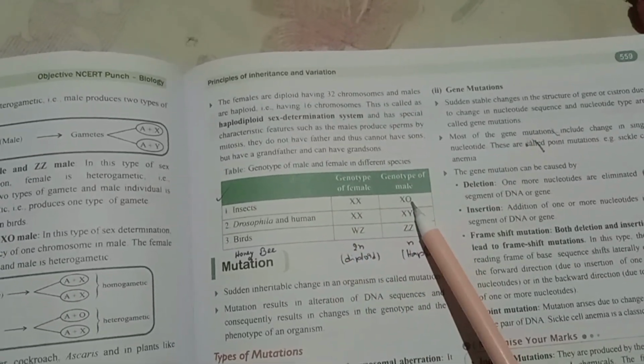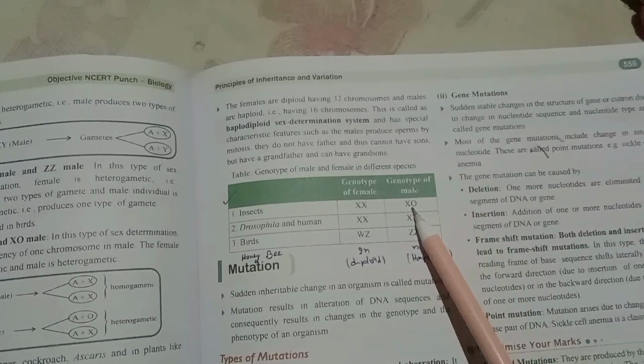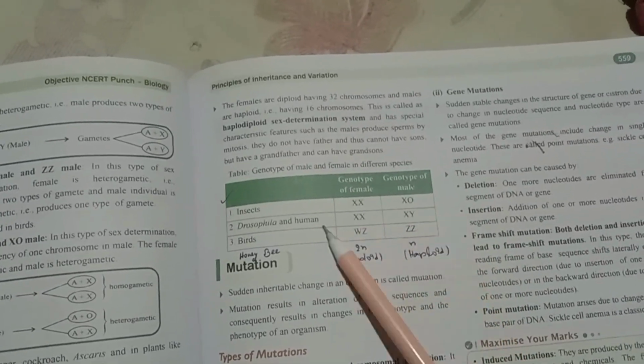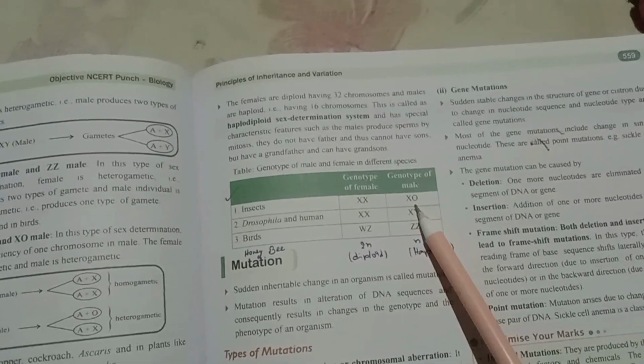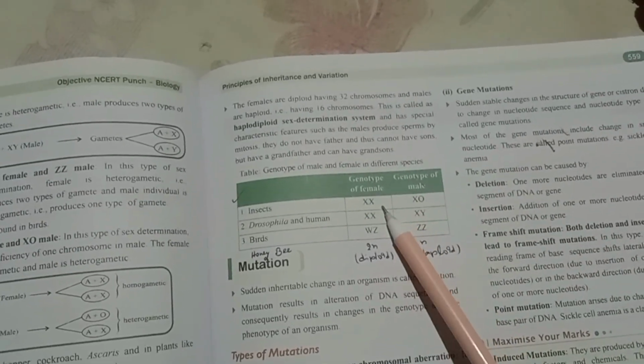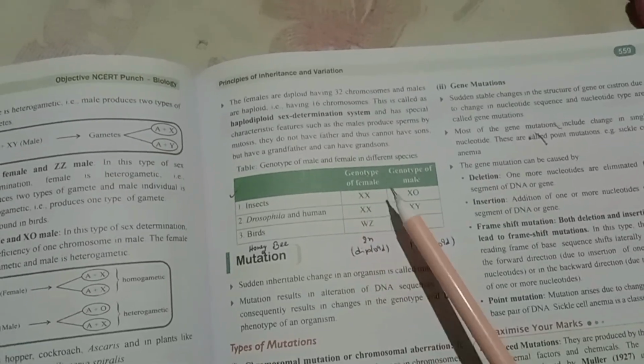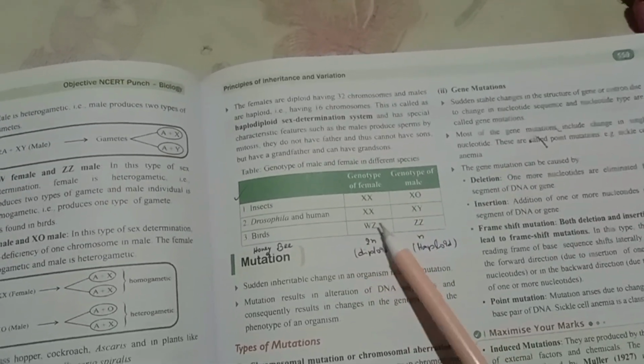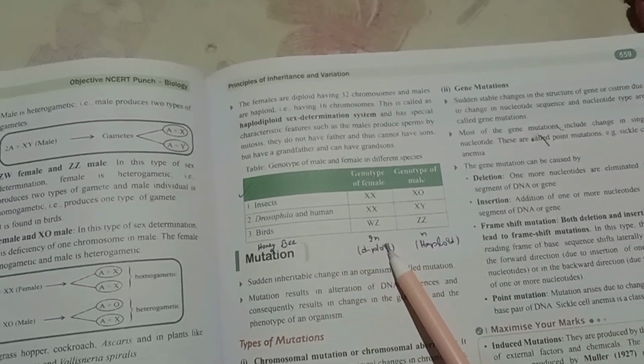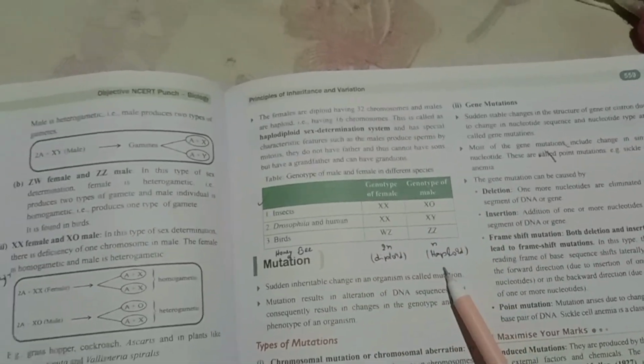Male is haploid, but it is a wrong terminology. We should rather use the term that one chromosome is absent in male in insects and the female is homozygous. In Drosophila and human, female is homozygous, but in birds, the female is heterozygous. Whereas in honeybee, the female is diploid but the male is haploid.